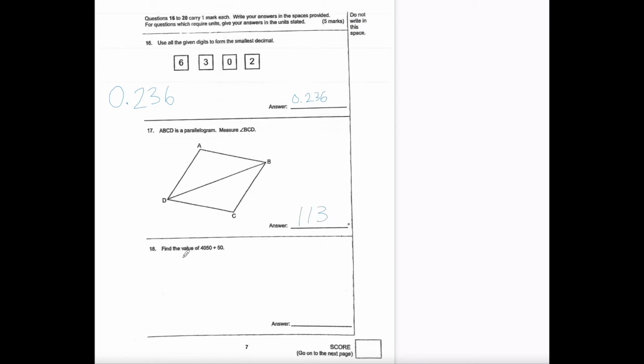Find the value of 4050 divided by 50. When you see questions like that and you're in Section B where no calculator is allowed, put it as a fraction. When you put it as a fraction, you realize that the zeros can be cancelled away. Then you're left with a single digit in your denominator, where you can use long division.